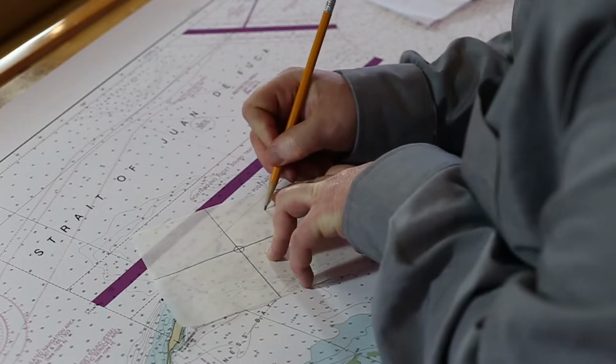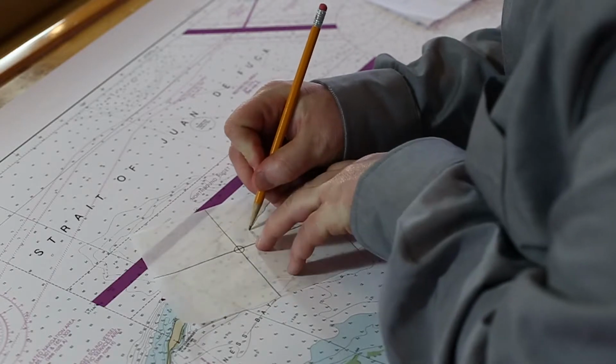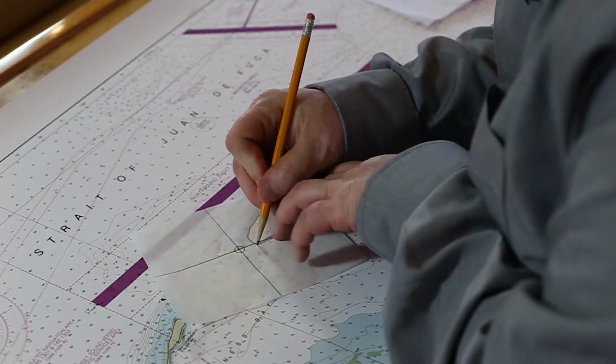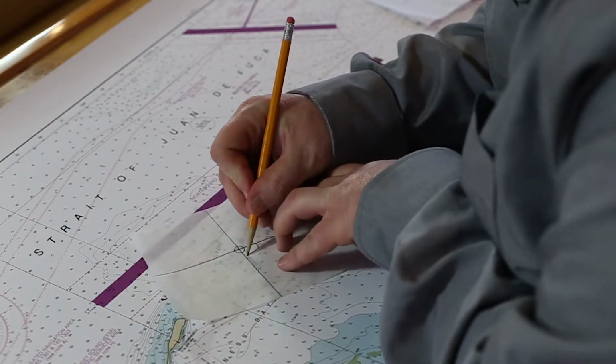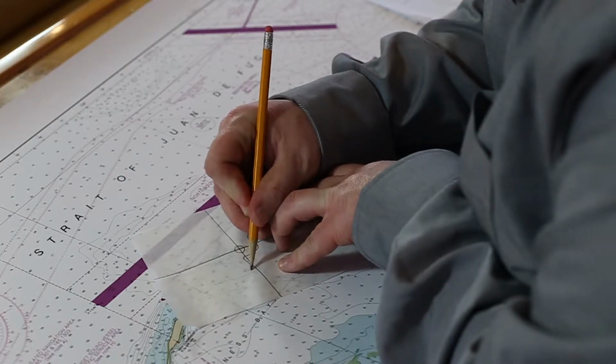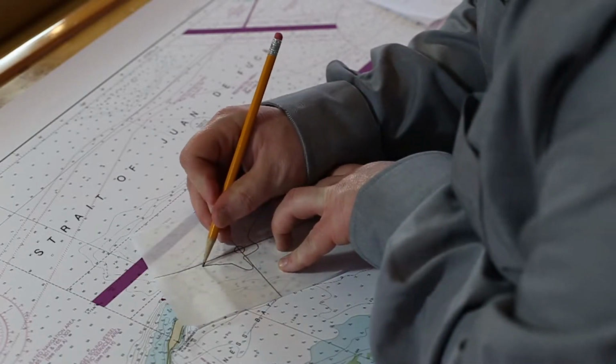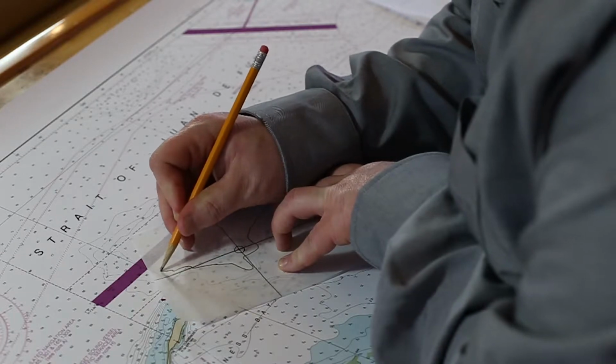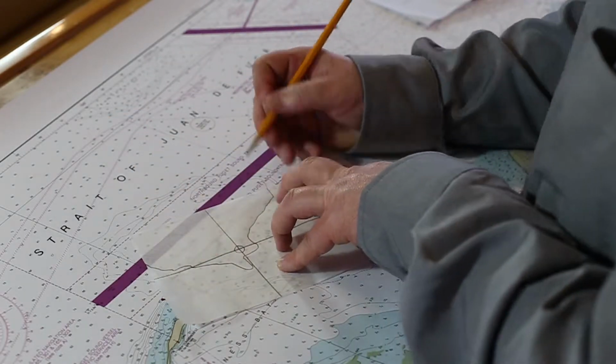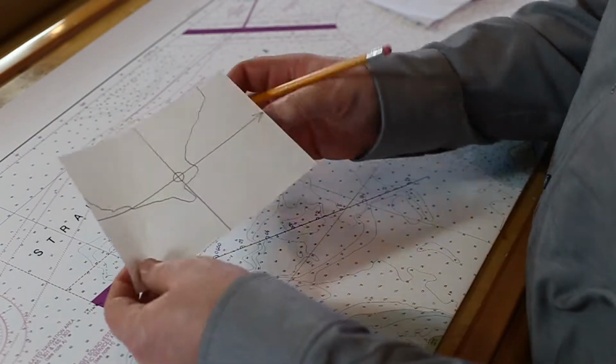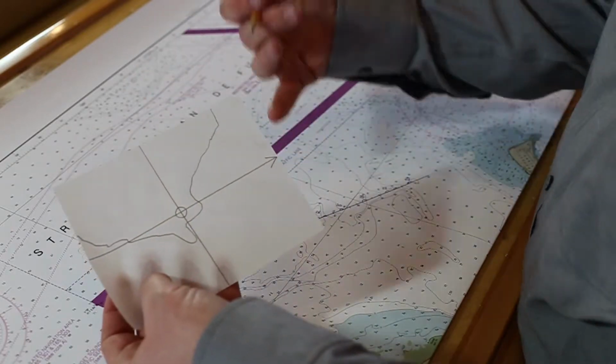That's why we're using it. And that is my 30 fathom curve line on my tracing paper.